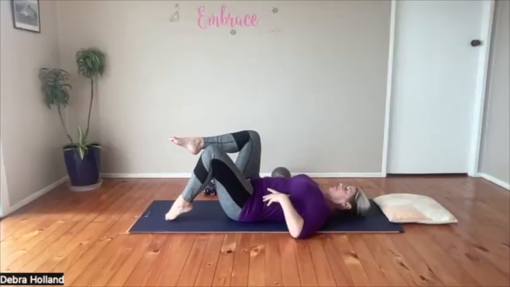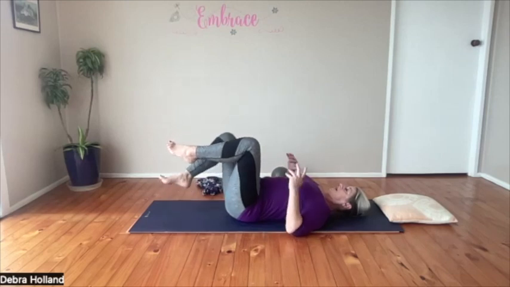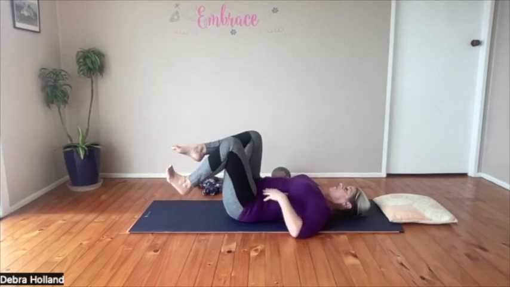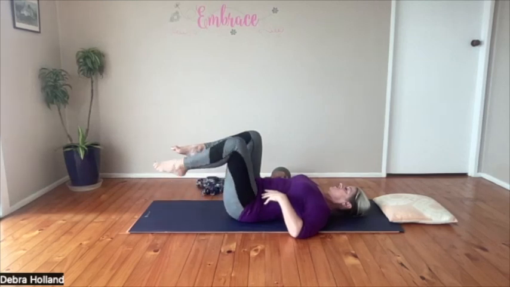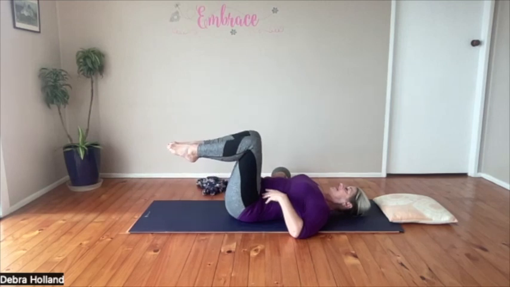So if you can do that fairly competently, see if you can take your right heel to the floor. If your back starts to arch away from the floor, so that will be your lumbar spine, the gap between the ribs and the hips, then don't go to the floor, just go to whatever range you can control. Left heel down. I feel my abs are working nicely.